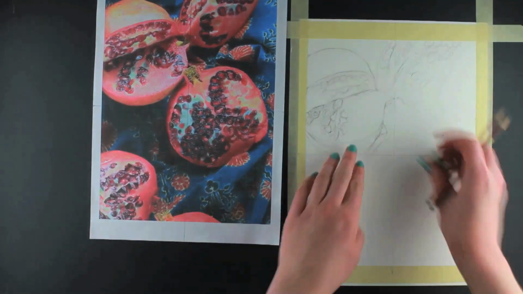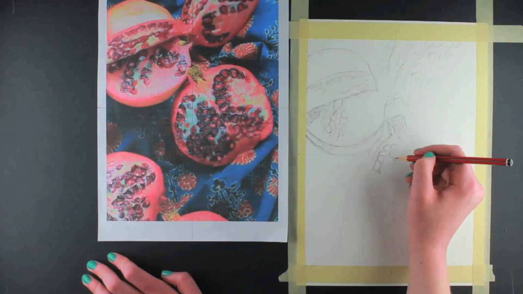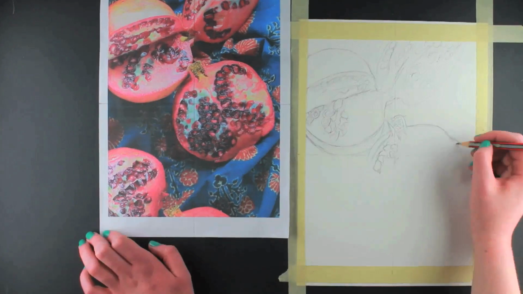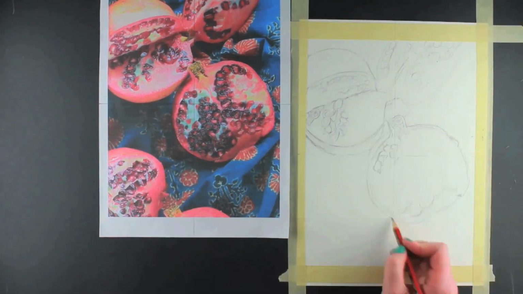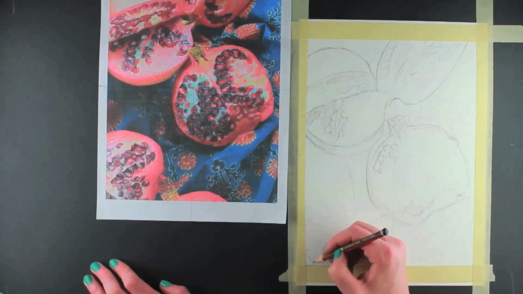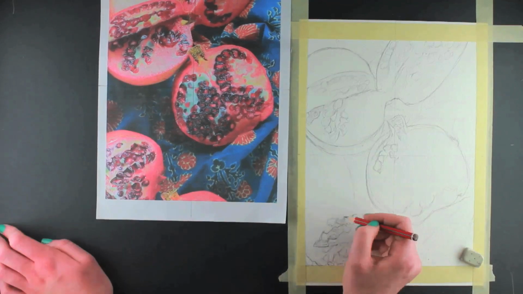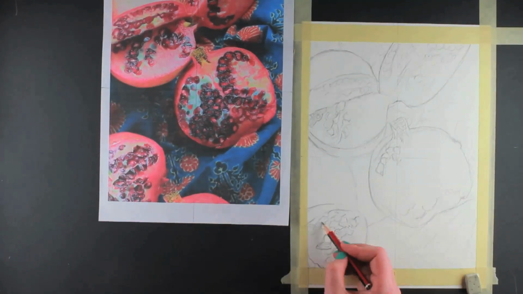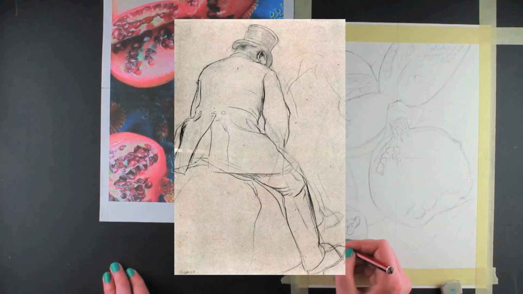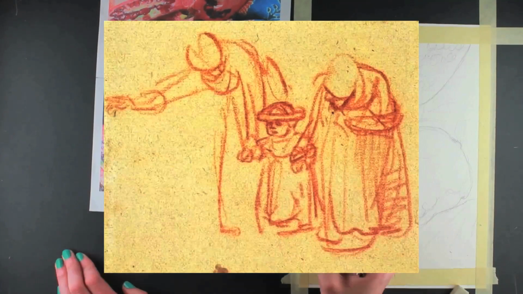I create a line drawing by using straight and curved lines without shading. Line is one of the most fundamental elements in art. An important feature of line is that it indicates edges of shapes and forms. In the past, many famous artists have used line drawings to quickly capture scenes from the world on paper. Here is a drawing by Edgar Degas, Vincent van Gogh, and Rembrandt.